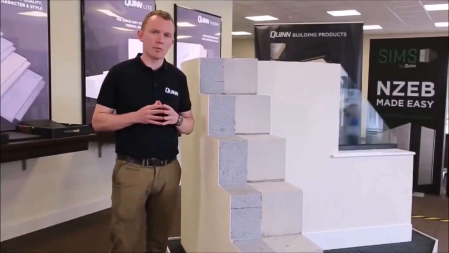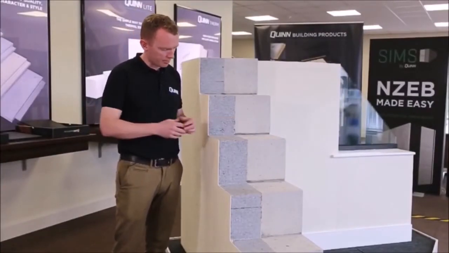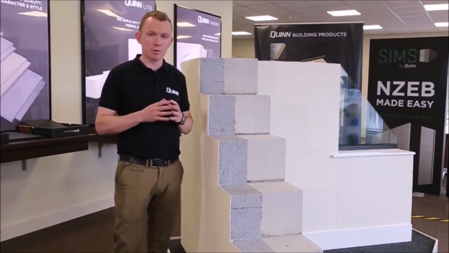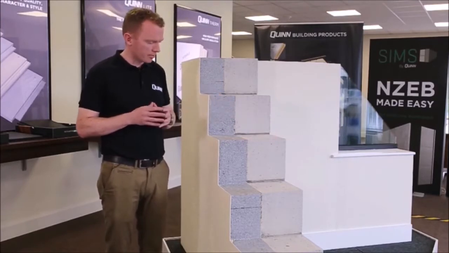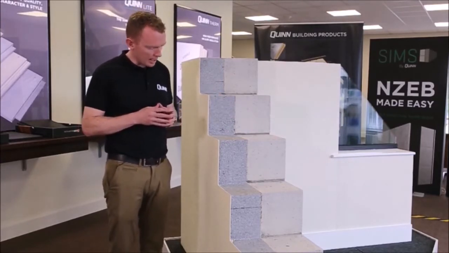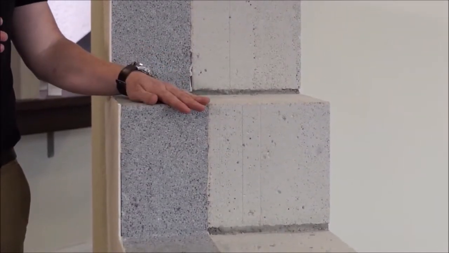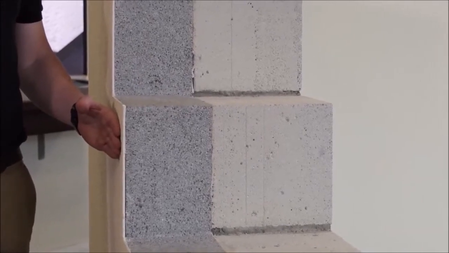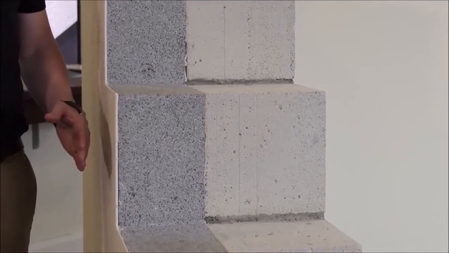So the second key component part of SIMS by Quinn is the external insulation system. There are currently 20 NSAI approved external insulation systems in Ireland, and any of those can be used in conjunction with the Quinn-lite masonry substrate. So quite simply, the external insulation system includes an insulation layer, and then a build-up of layers on the outside of that to provide your water tightness and your render finish.